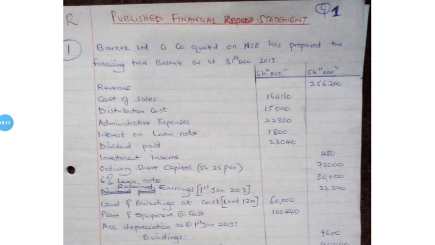But when you are asked to prepare a statement of comprehensive income, you write as such. You don't change the words of the examiner. So that is what we are writing.